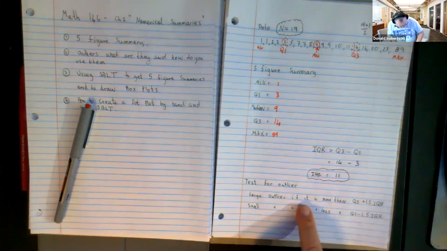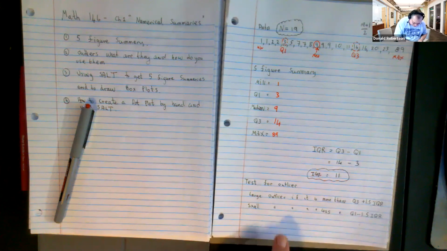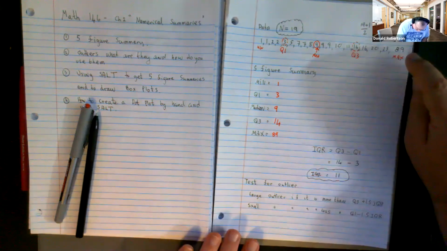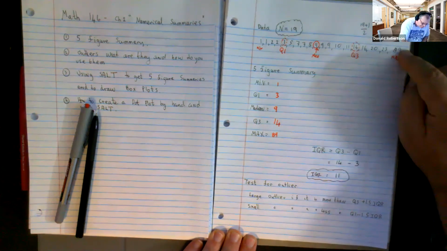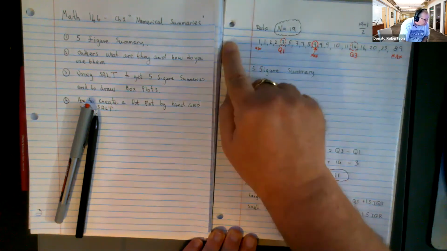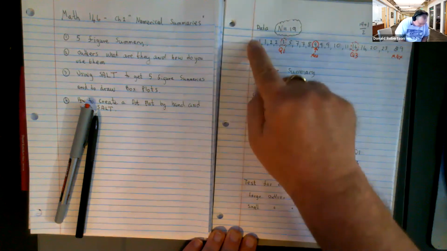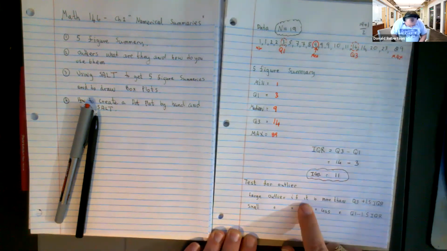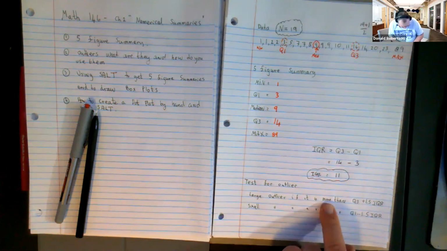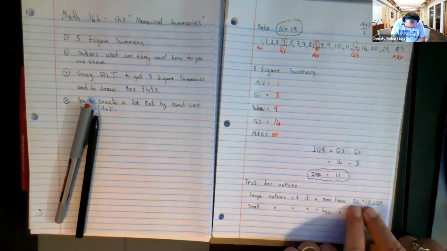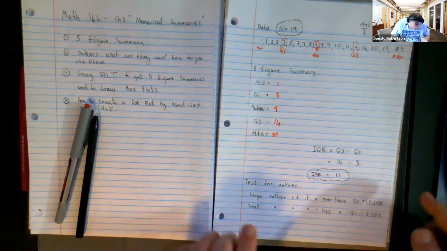And this is it kind of written down in English. There are 2 kinds of outliers. There's outliers that are really big, which would be 89. And then sometimes there's outliers over on the small side, right? They could be really small. And this is the test. If your number is bigger than Q3 plus 1.5 interquartile ranges.